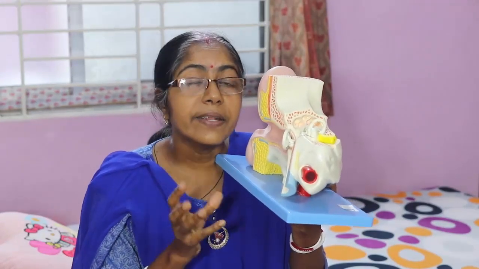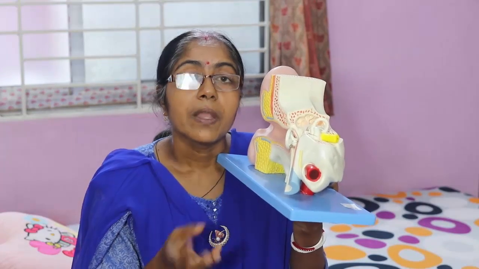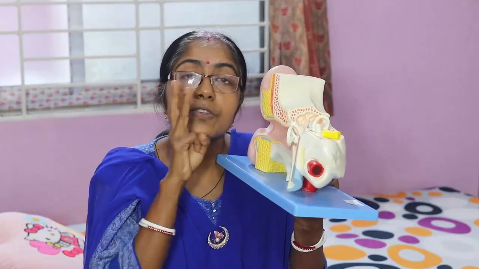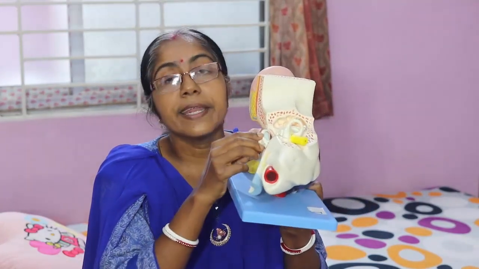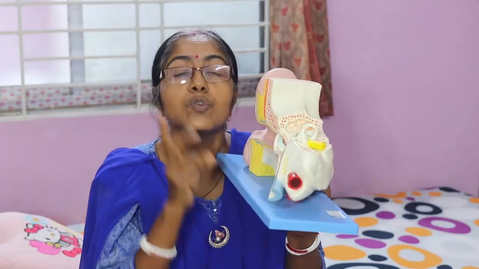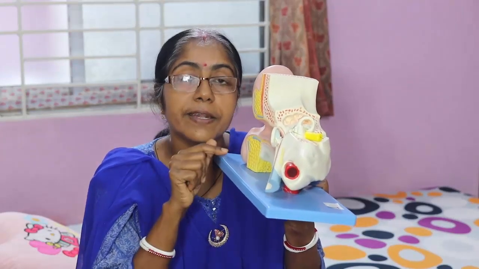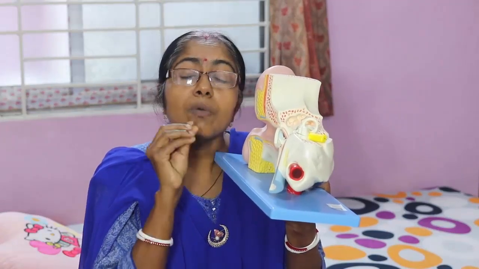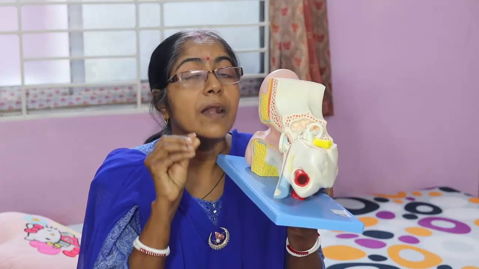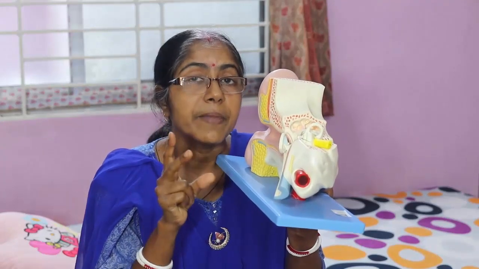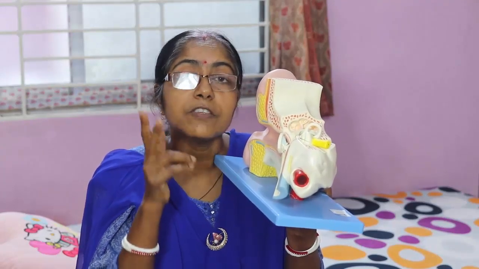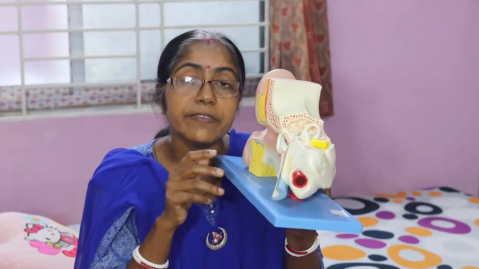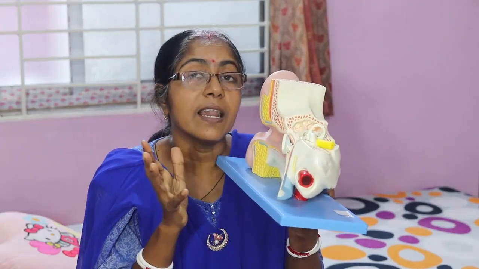Now, what are the contents of the middle ear cavity? Middle ear cavity contains 3 ear ossicles: incus, malleus, stapes, 2 muscles, tensor tympani and stapedius, and vessels and nerve. Now, source of development of ear ossicles. Incus and malleus develop from the first pharyngeal arch and stapes develops from the second pharyngeal arch.